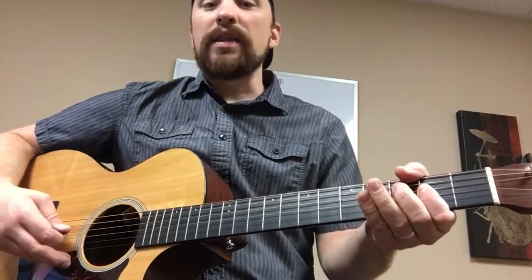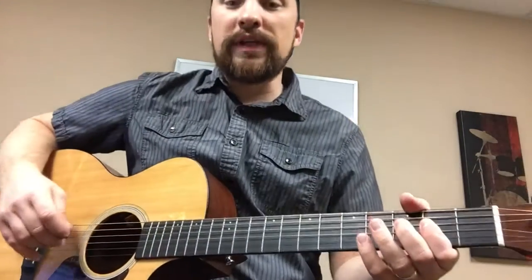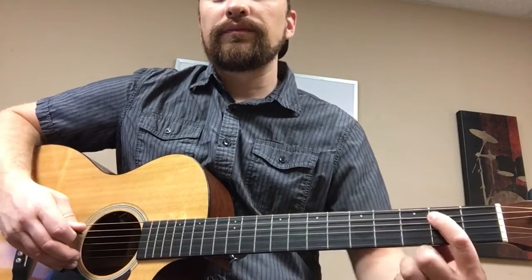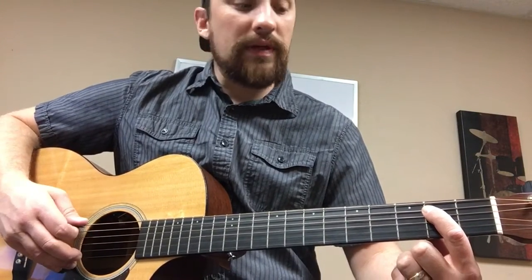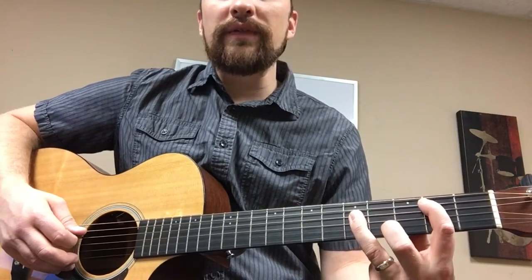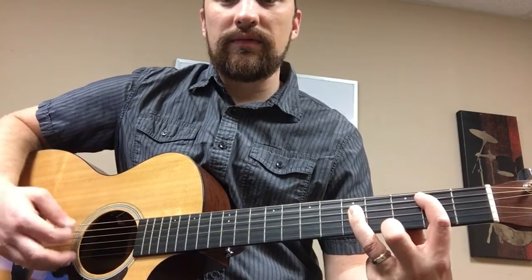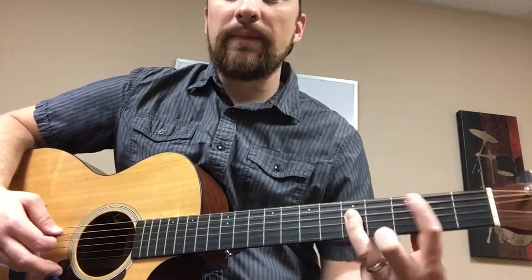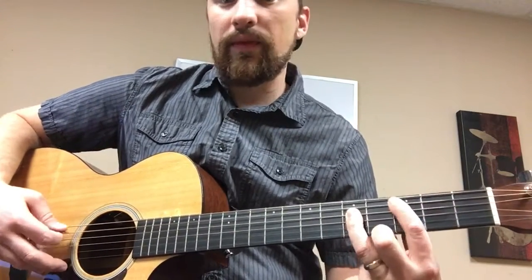And then my 7, the last thing we're going to do for a 7 power chord, I'm going to do a B augmented. So there's a B right here, but my ring finger is actually 2 frets higher. And it's going to be like a C, but with my index down here.